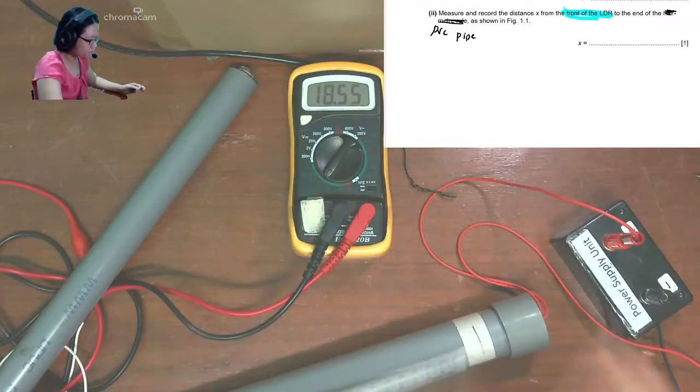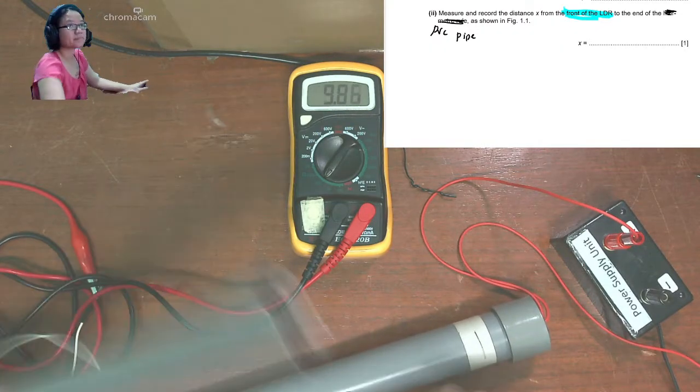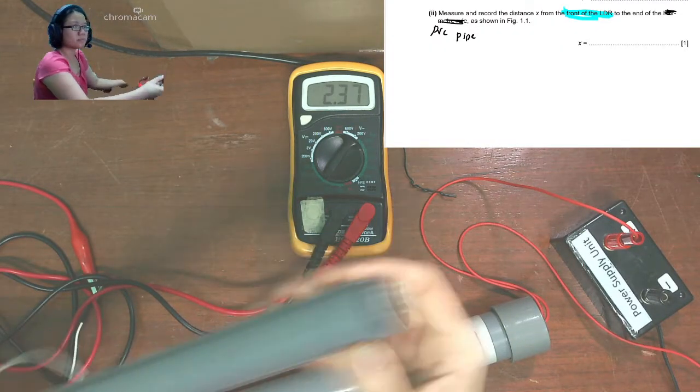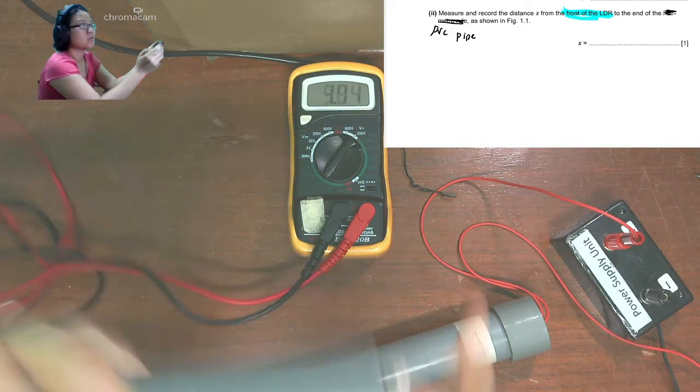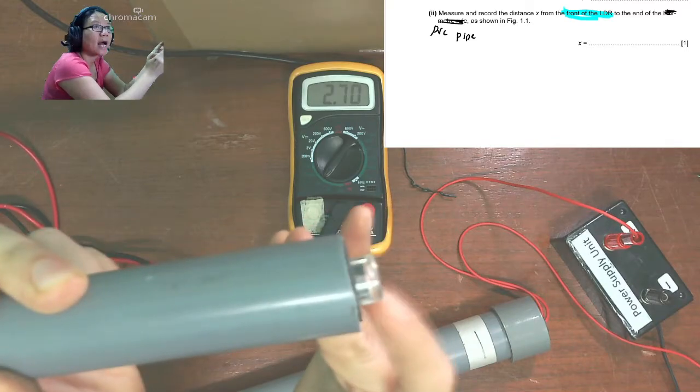Okay, so where's my LDR? There we go, this is the LDR. I'm just going to put it this way. We're going to measure from here. This side here, this side, this side.